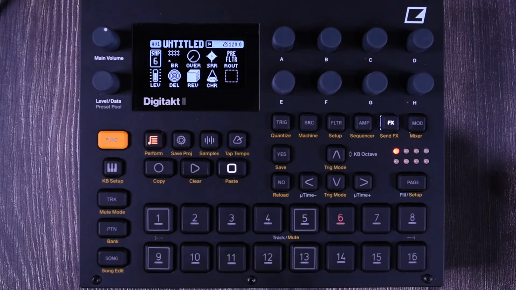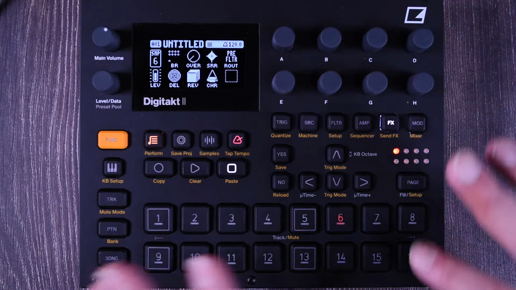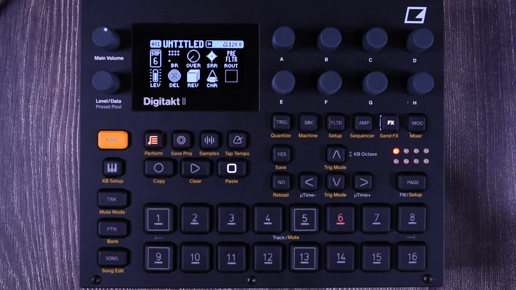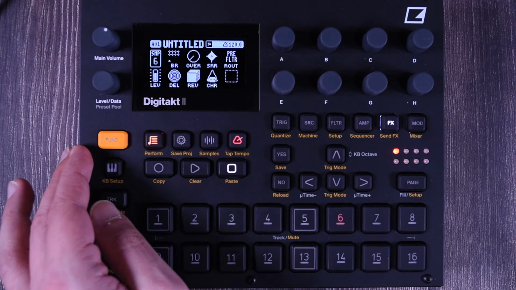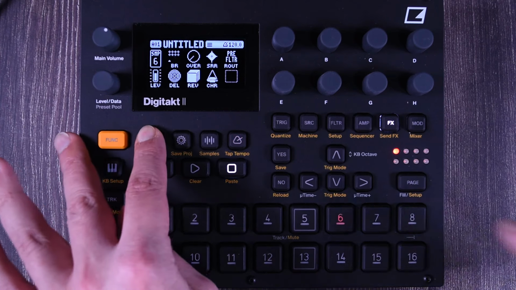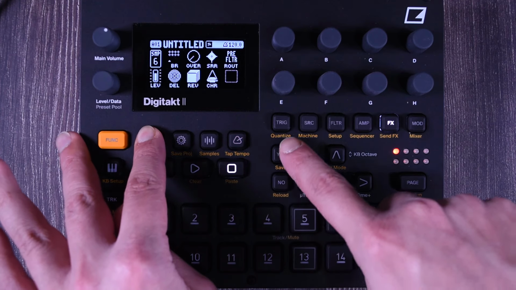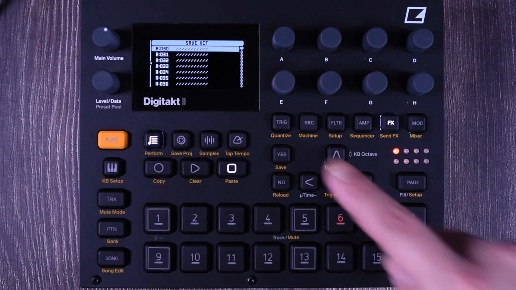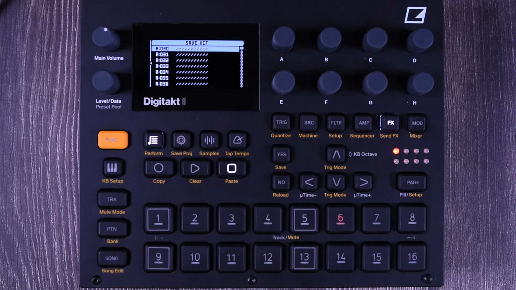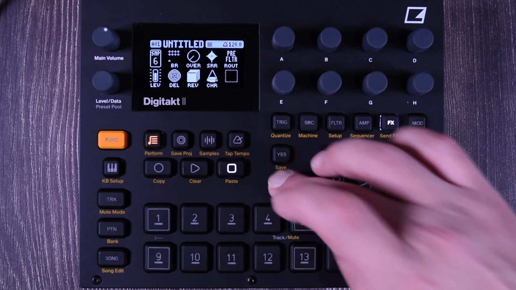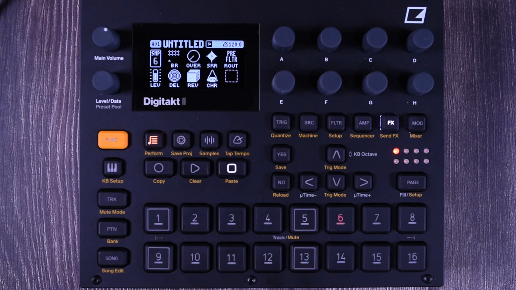Let's say that you liked what you did, all the changes, all the locks, and just everything that you did. You liked it and you want to save it. So when you go to Perform right here, you hold it and instead of doing no, you do yes. And by doing this, it's going to take you to the save kit and you can save it as a kit. This function is great, especially when you're performing and changing patterns and you're improvising, and also when you're just trying to produce something at home and you like what you did and you want to keep it, then you save it and you don't lose it.